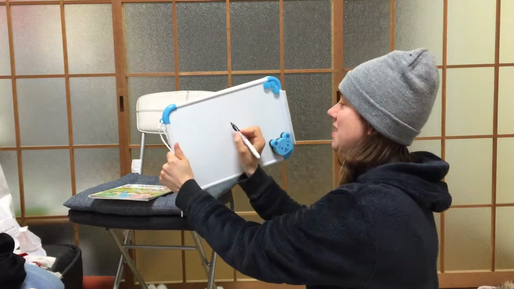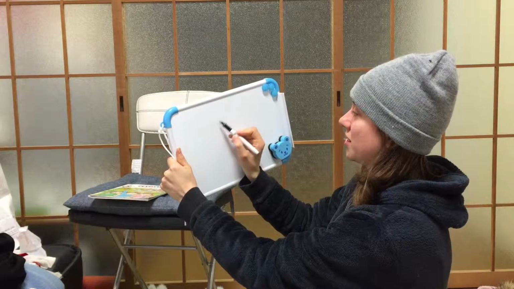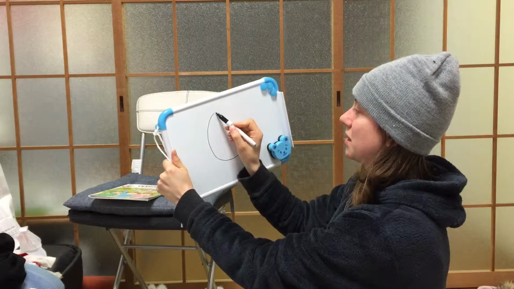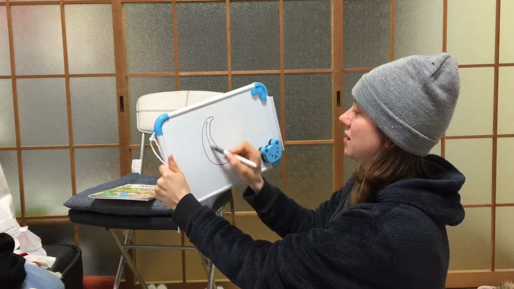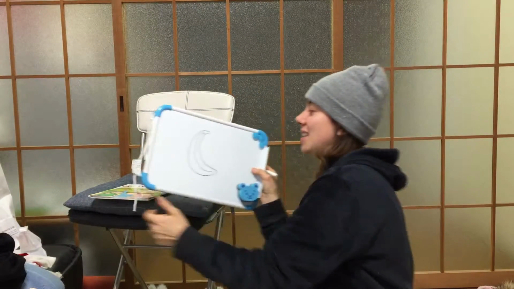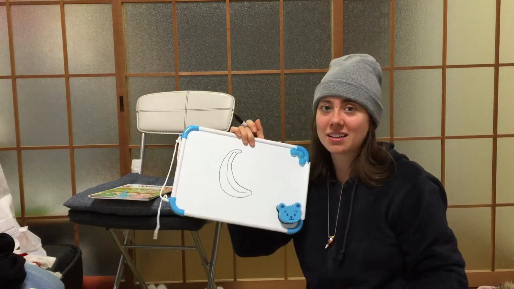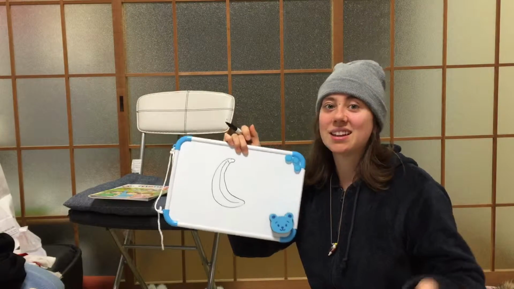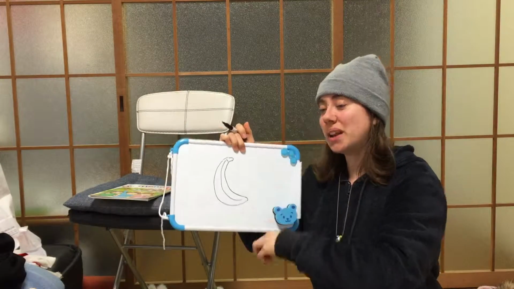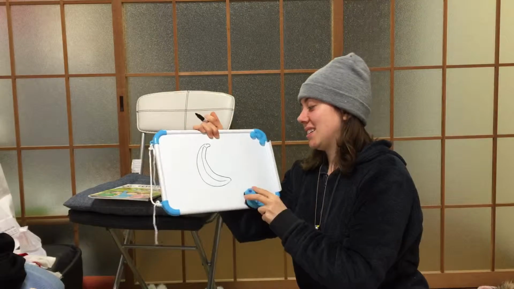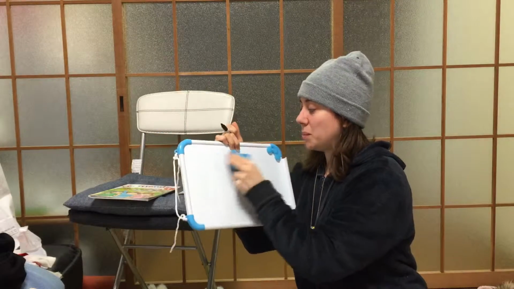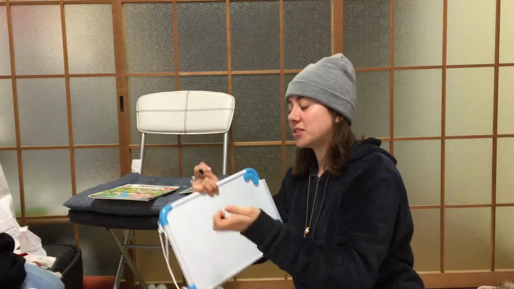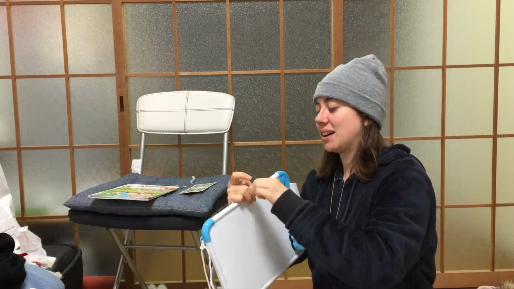Okay, so anyways, the students will draw something. For example, we'll do something quick and easy. The student who drew it would turn to the class and be like, what's this? And then they can answer, oh, banana. And then we pick another student to come up and draw. So it's basically just like Pictionary with the whole class.